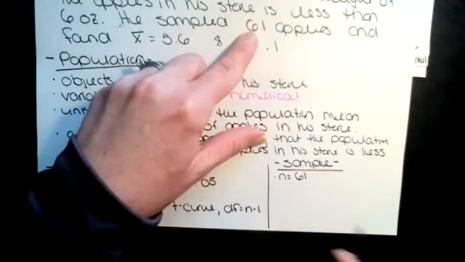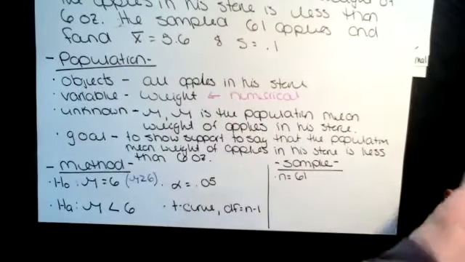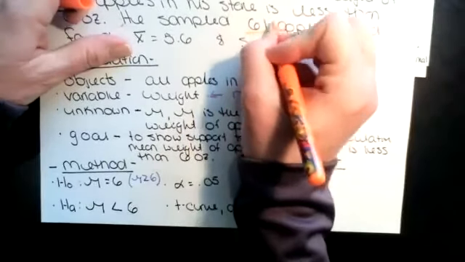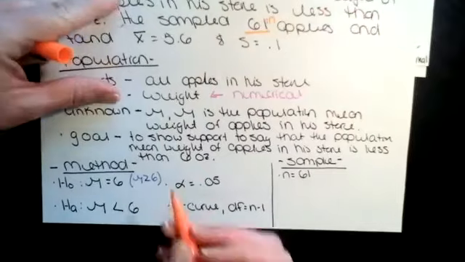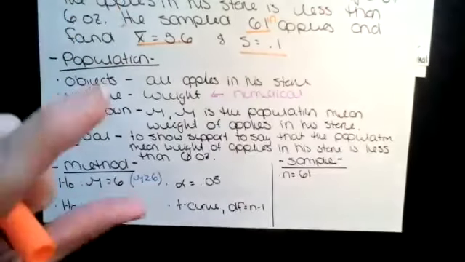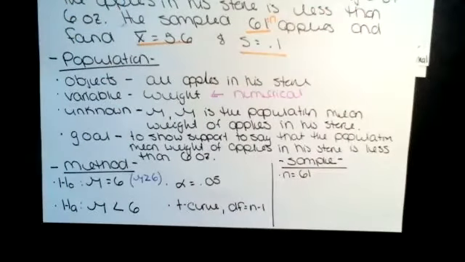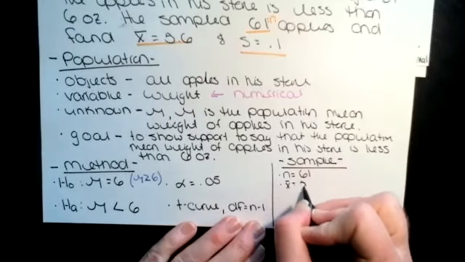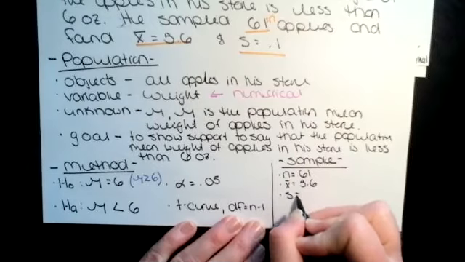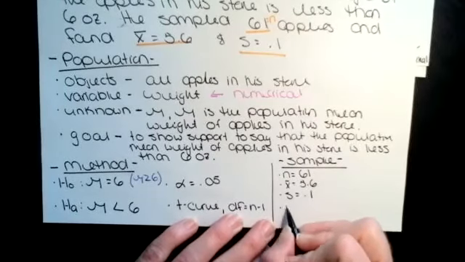A lot of times I like to highlight or circle or underline this information because it's easy to do so. n is that. And then x bar and s right here. I'm just going to identify those. So x bar is 5.6. s is 0.1.